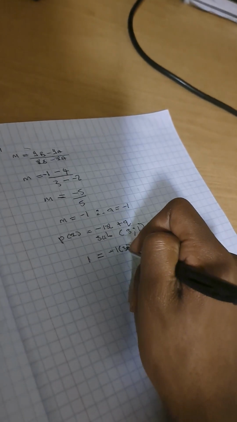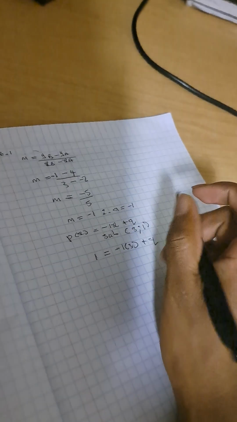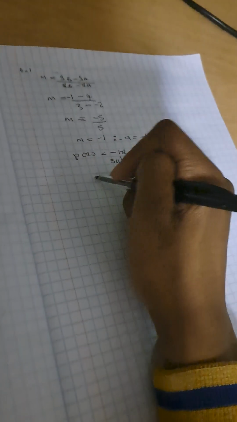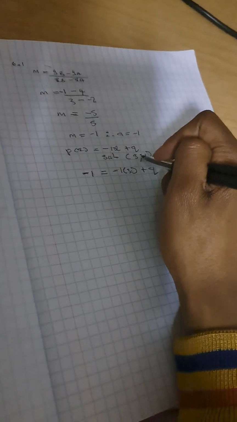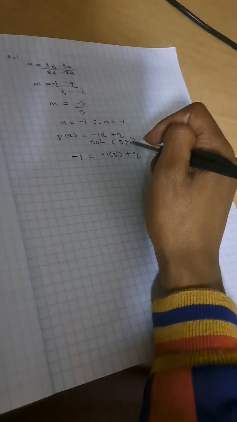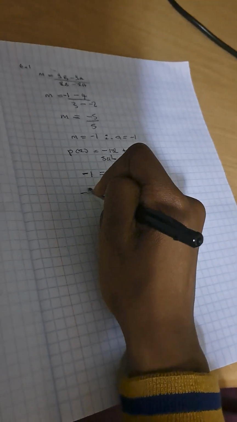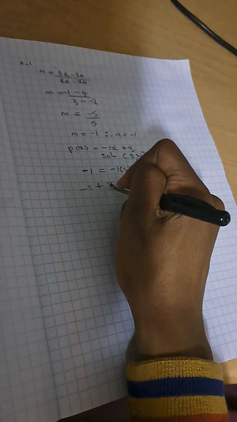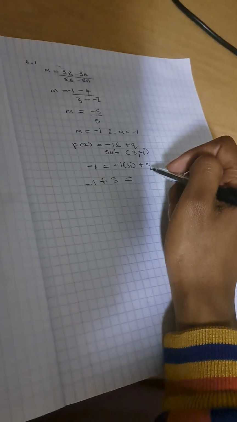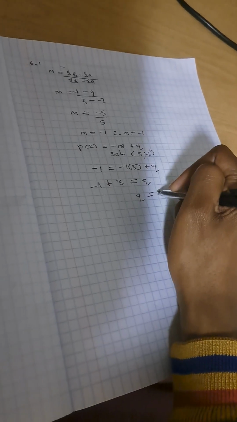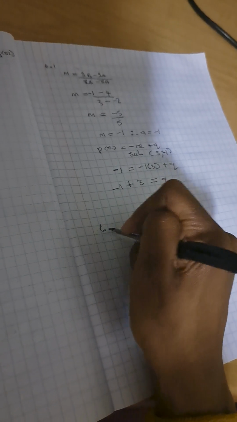No, relax. Again, the 1 is negative. It's (3; negative 1). I'm sorry about that. So it's negative 1 plus 3, because when you transpose, the 3 changes the sign. So our q is actually equal to 2. We proved it. So we go to 6.2.